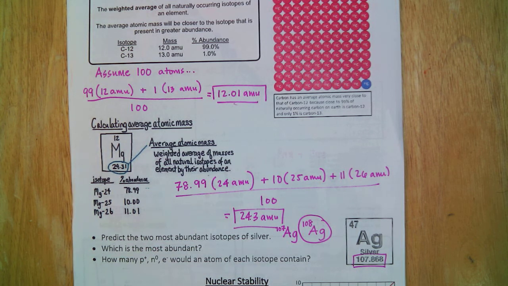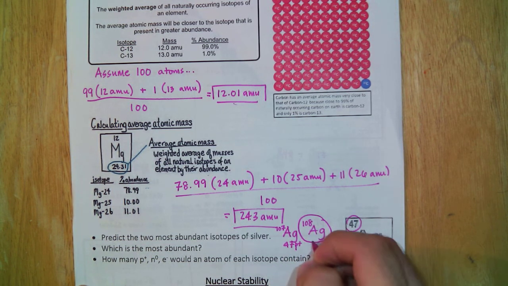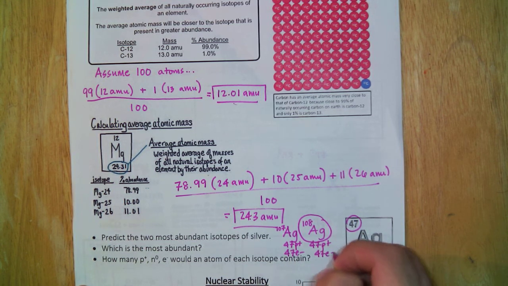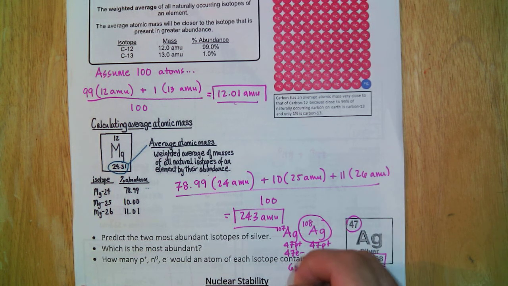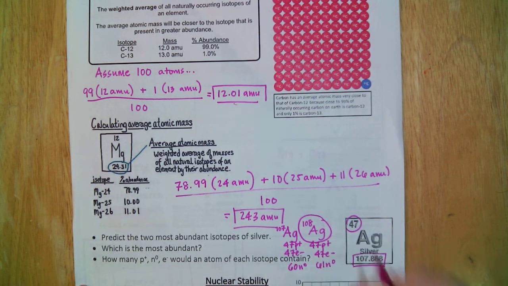How many protons, neutrons, and electrons would each isotope have? Well, they're both silver, so they both should have 47 protons, as indicated by the atomic number. They both are atoms, which means they're neutral, so they both should have 47 electrons. The neutrons are going to come from taking the mass number and subtracting out the number of protons. So we should get 60 neutrons for silver-107 and 61 neutrons for silver-108.